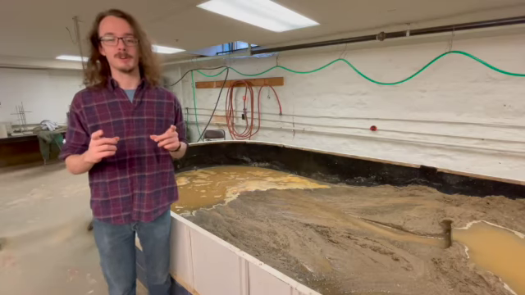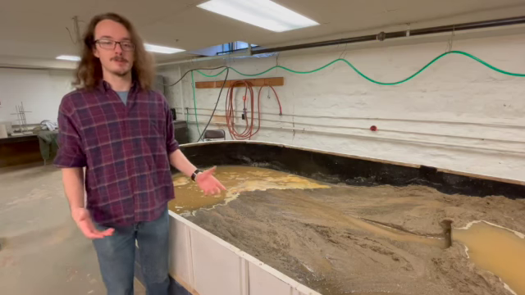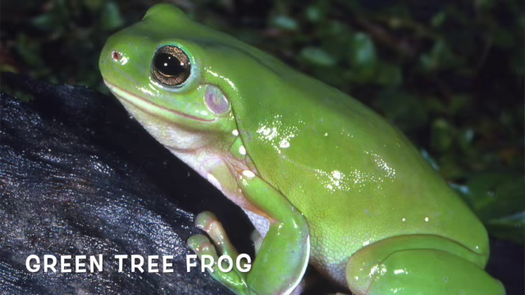The third habitat we're going to look at is the wetland. Wetlands exist between the boundary of water, such as a stream, and the land. This means that animals that live there are suited to both. An example of this is the green tree frog, who lays its eggs in the vegetation that is really common to wetlands and lives its entire life cycle in different parts of the wetland.